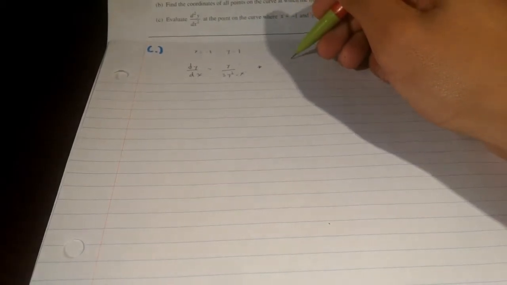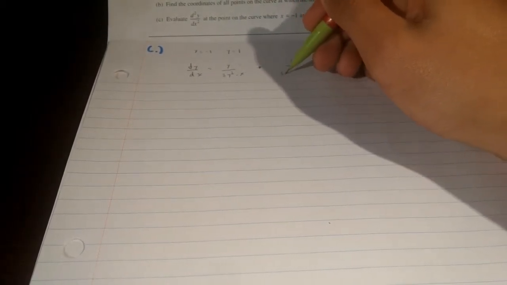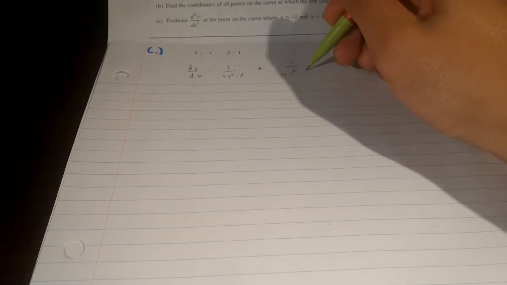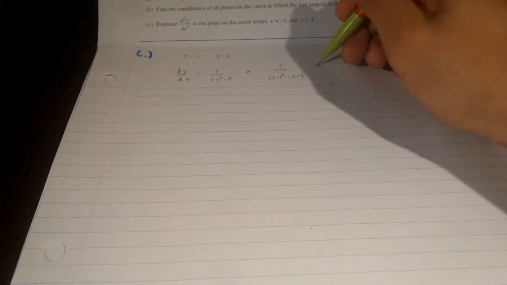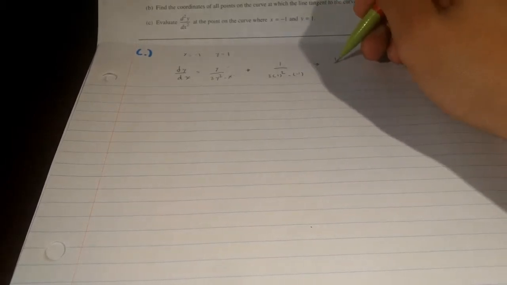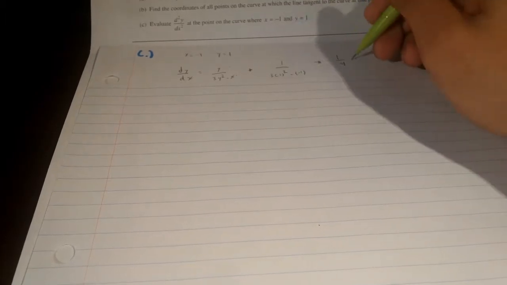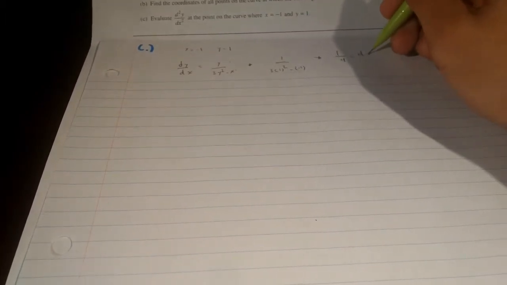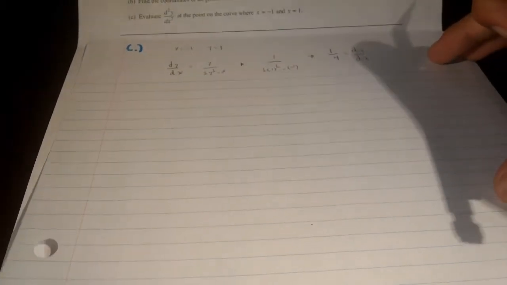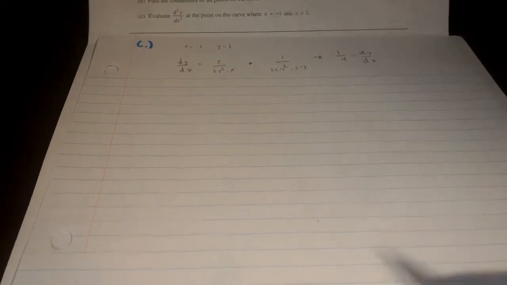So what we can do right here is start by just plugging in our points. If we plug in our points, we get 1 over 3 times 1 squared minus -1, and from there we get that equal to 1 over 4. So now we have what dy dx is equal to at the point -1 comma 1. Now that we have our dy dx, we can move on from there.